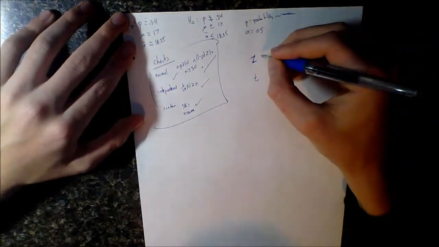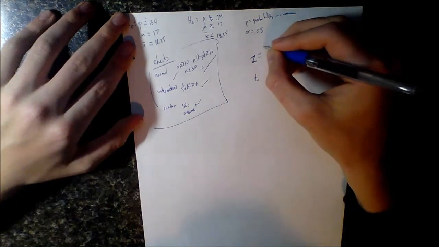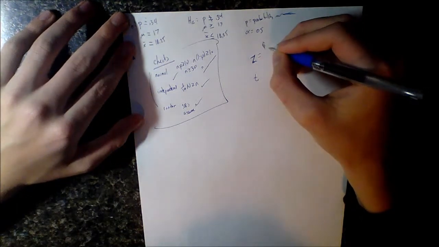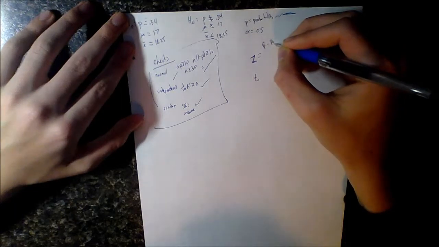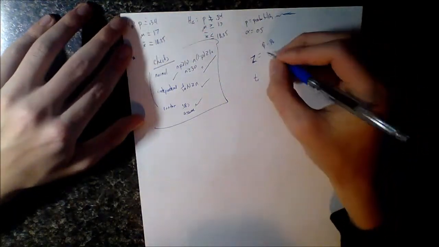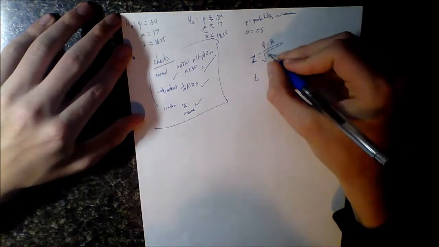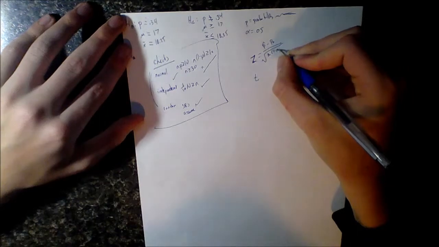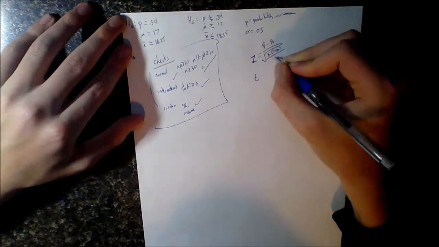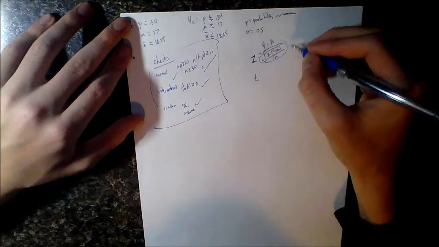The equation for finding your test statistic is Z equals p-hat, which is the proportion of the sample, minus p-null, which is the probability that's given to you in your null hypothesis, over the square root of p-null times (1 minus p-null) over n, which is the sample size. This entire thing down here is the standard deviation.